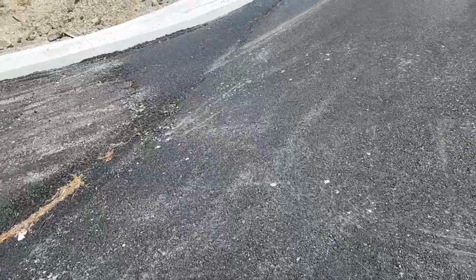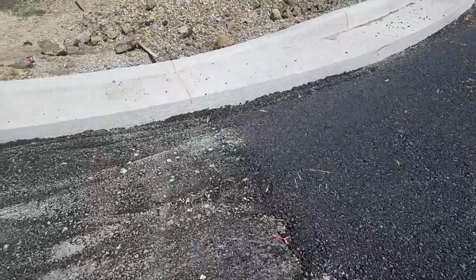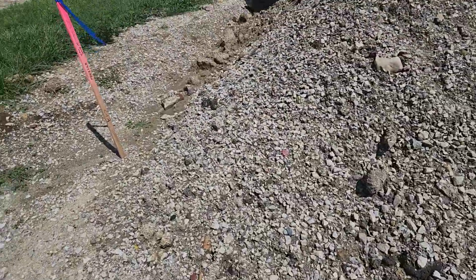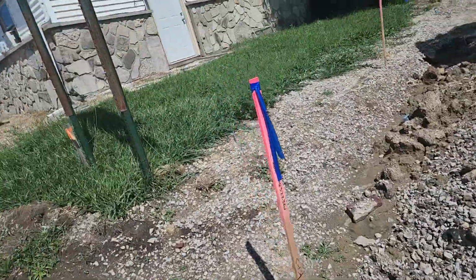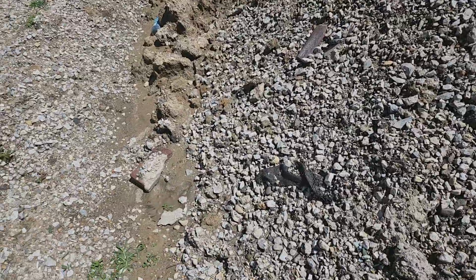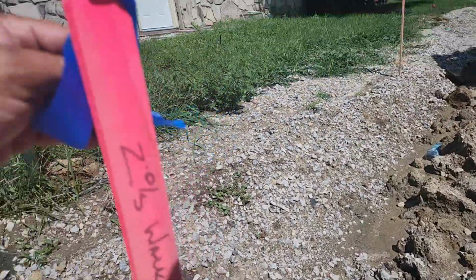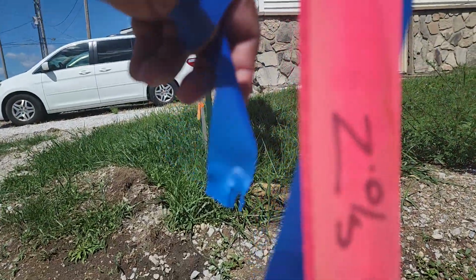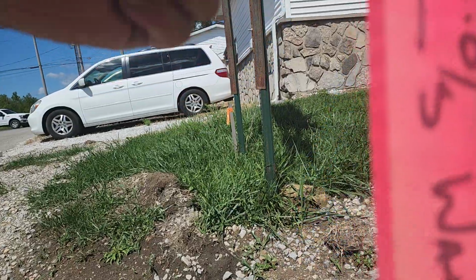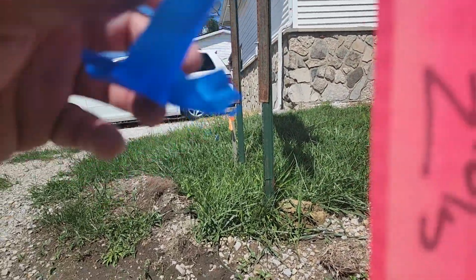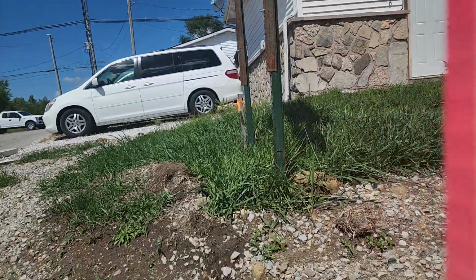I'll show you some more grade stakes, because this is the main topic of the video. Again, right here, so you'll know, you have a 2% walk, 2% walk as I go down. Well, it's 2 foot offset of walk, not a percent. It's an offset. It looks like a percent the way they wrote it.